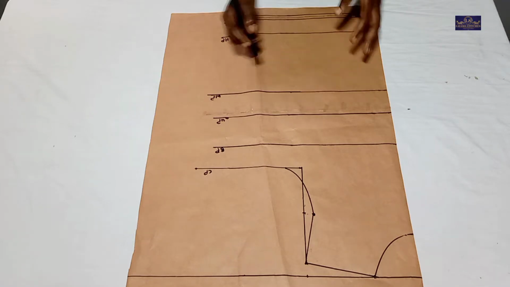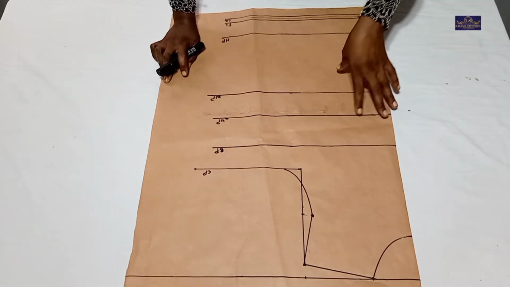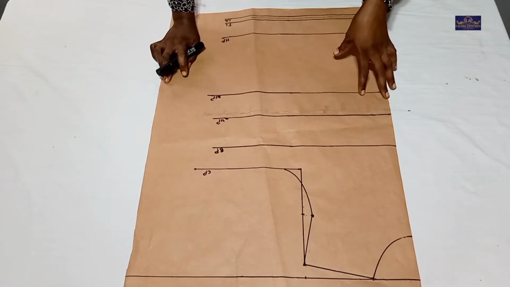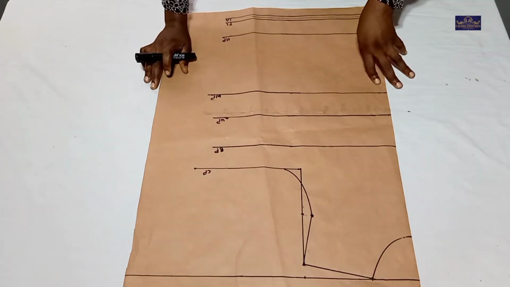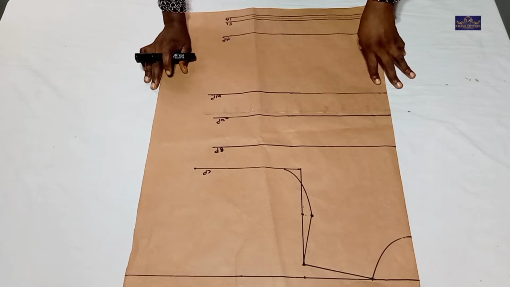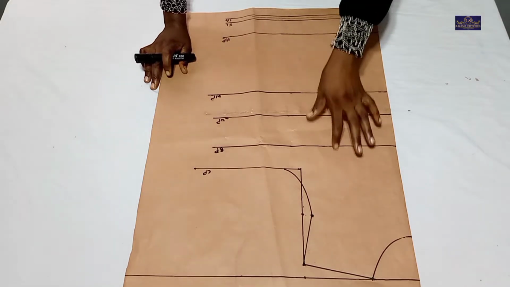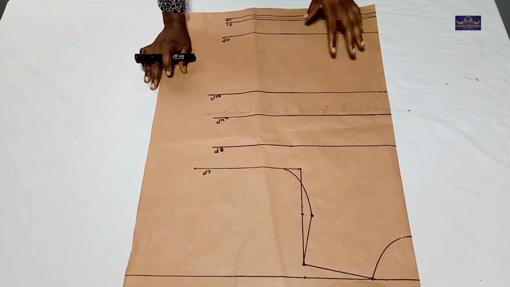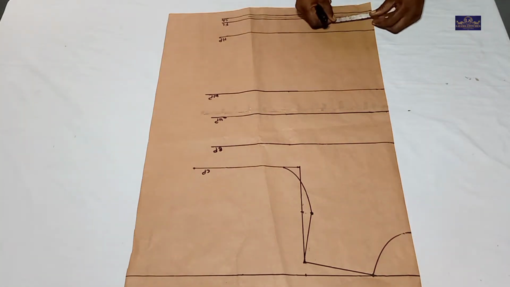So now the next thing I'm going to do is to impute my dart. But for me to do that, I'll need my bust span measurement. The bust span measurement I'm working with is 7 inches. Now 7 divided by 2 gives you 3.5 inches. Plus half inch seam allowance, which I'm going to use to join it because I'm going to cut it, gives you 4 inches. So I'm going to mark 4 inches here.